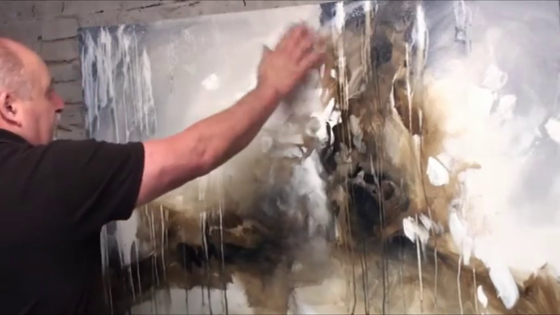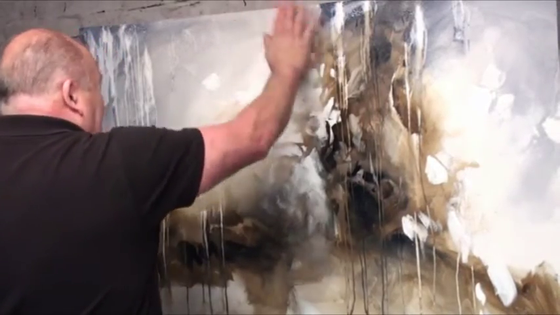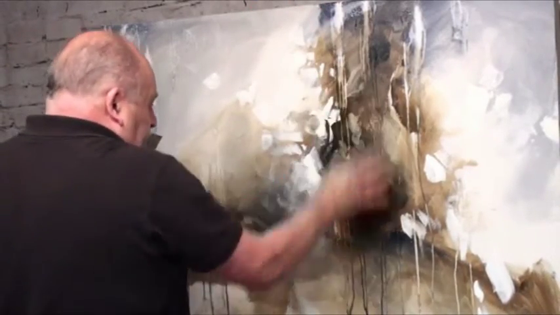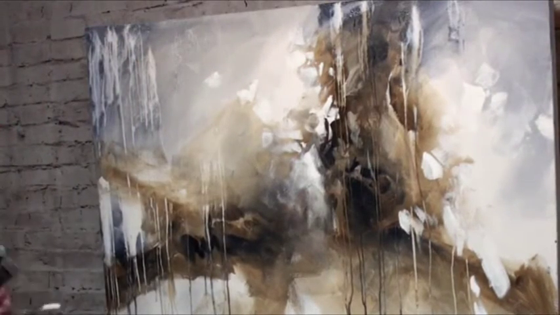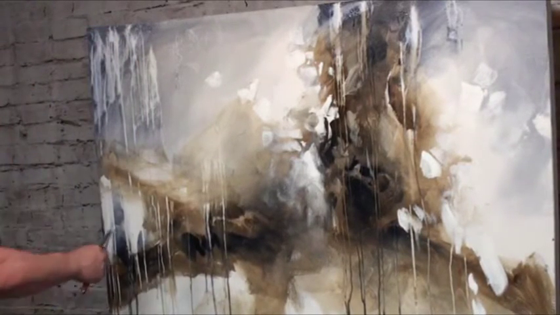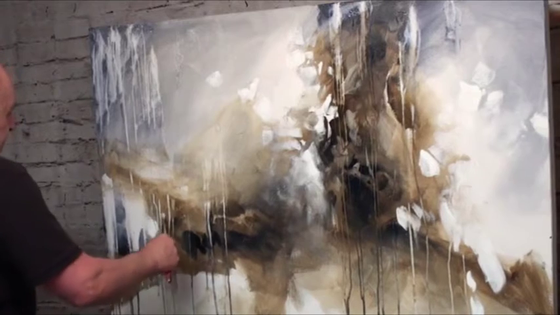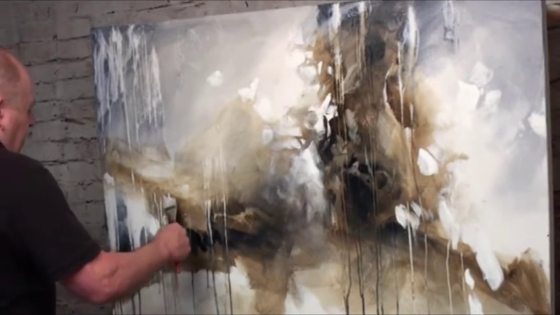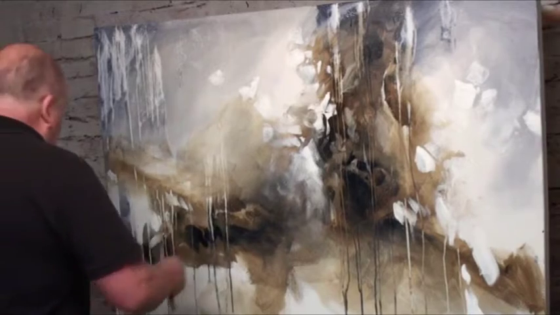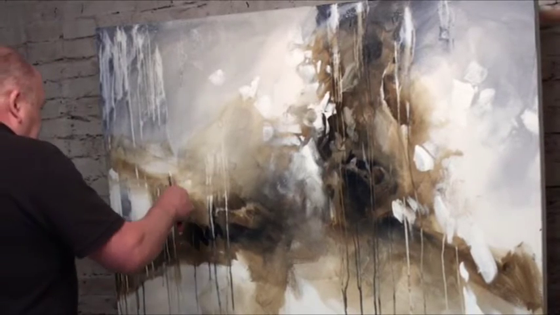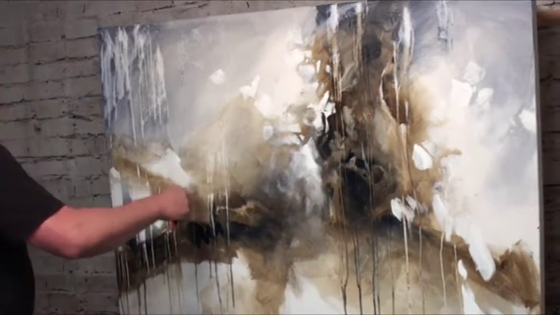I'm going to put a little bit of raw umber up into that direction, just to break away from that straight vertical column. I like the random variation. I don't want too many lefts and rights, so to speak.